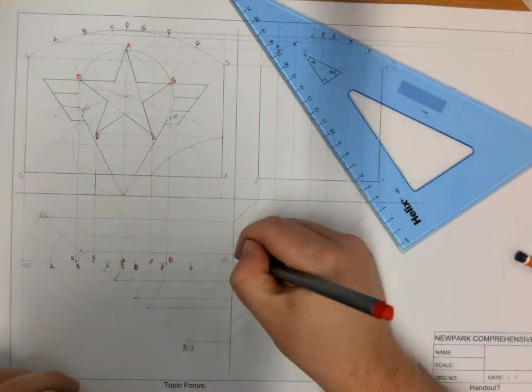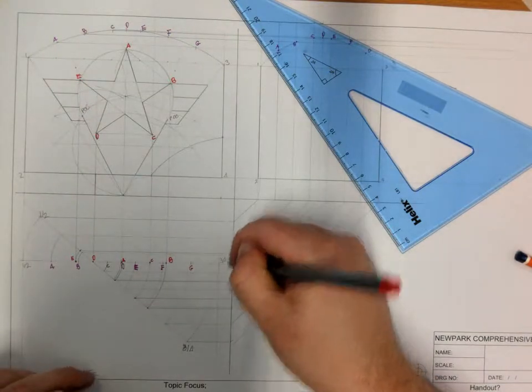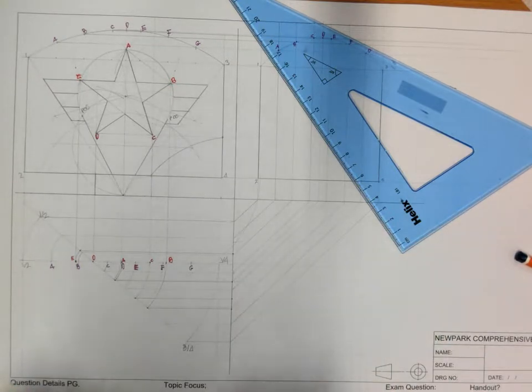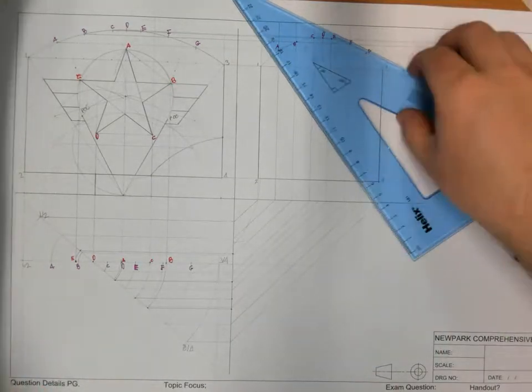So I'll mark my dots here just to make it easier for myself to visualize. 45-degree line now.